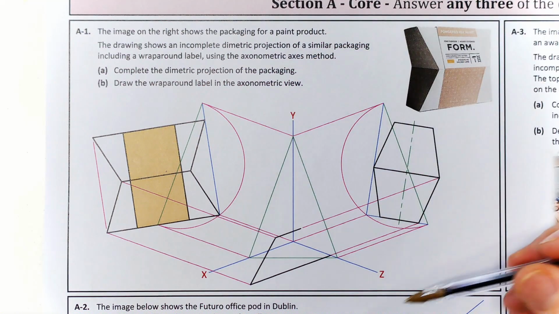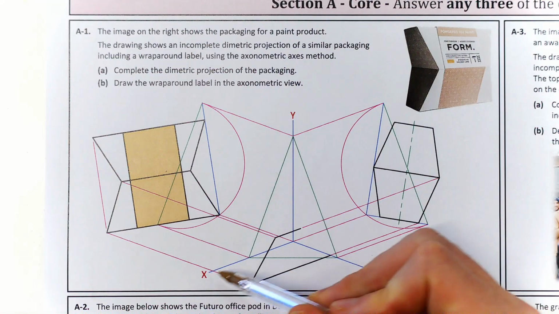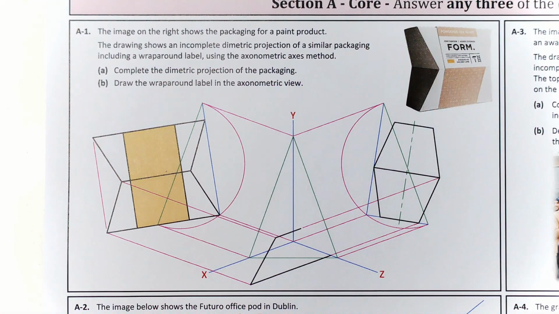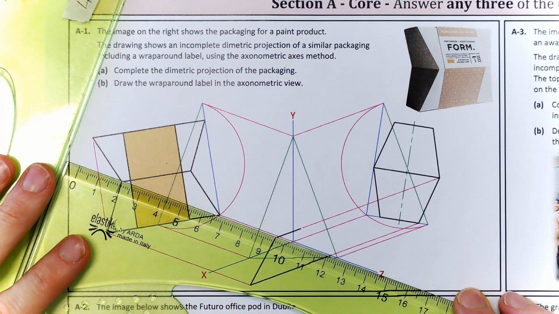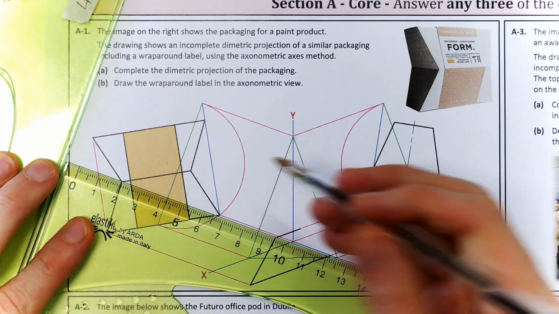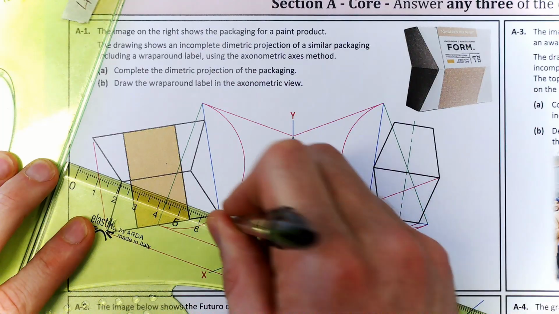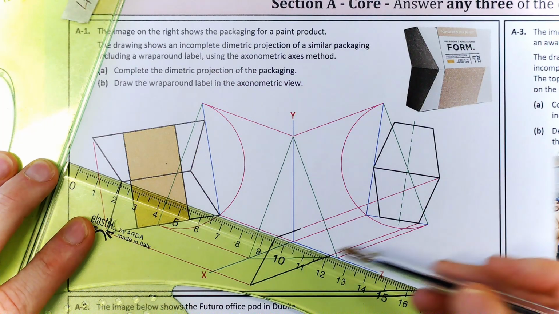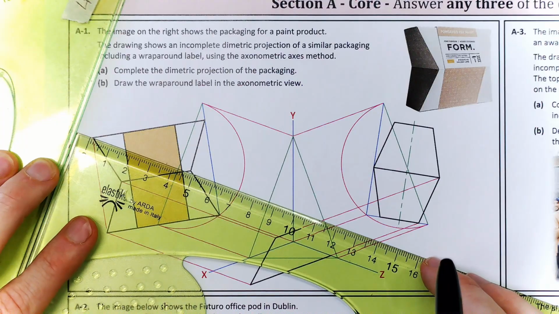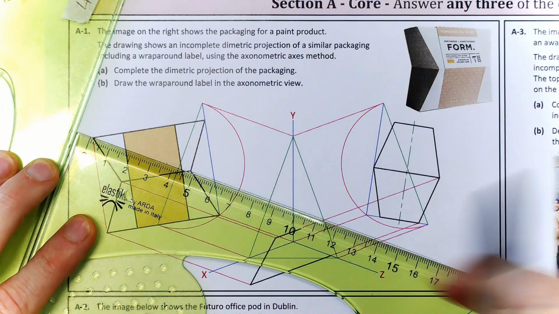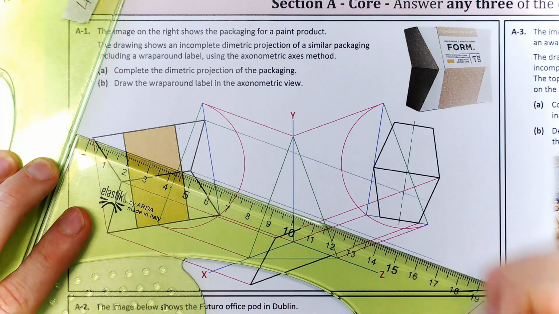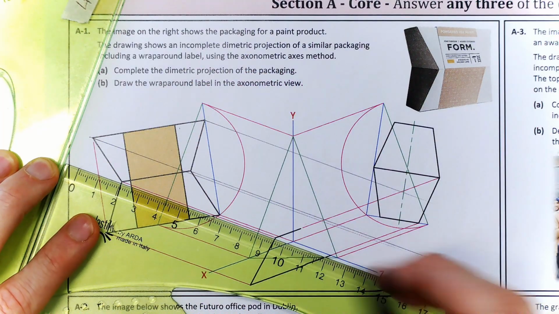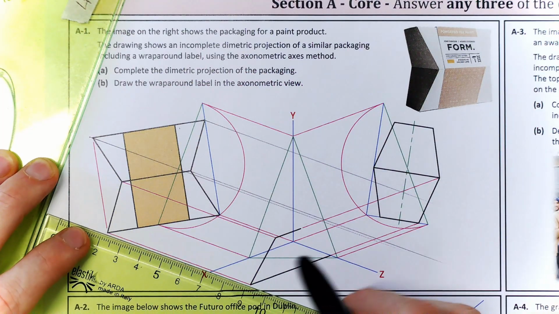All right, so we have our direction for our z-axis and x-axis. So we just need to use sliding set squares and set up along the z-axis. Okay, we can see our object is resting on the point view of that axis. So it's projected down, and we'll just project all the other edges we can. It's already projected for me.